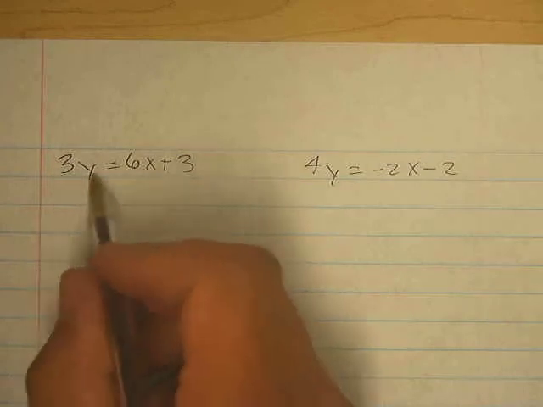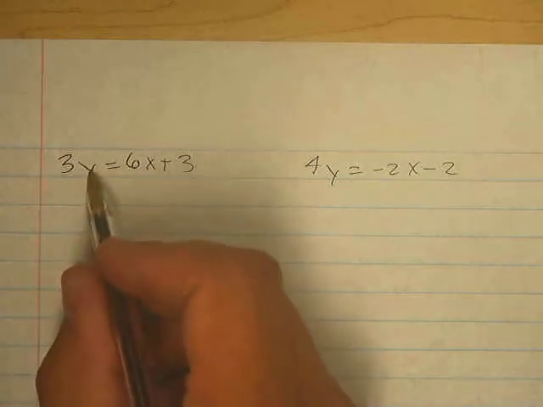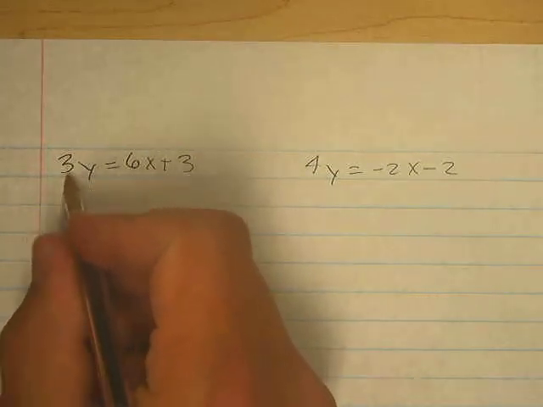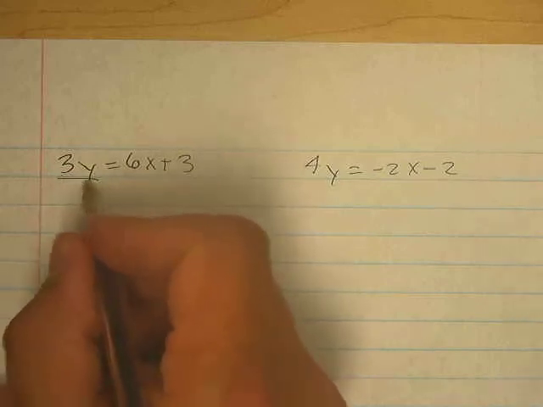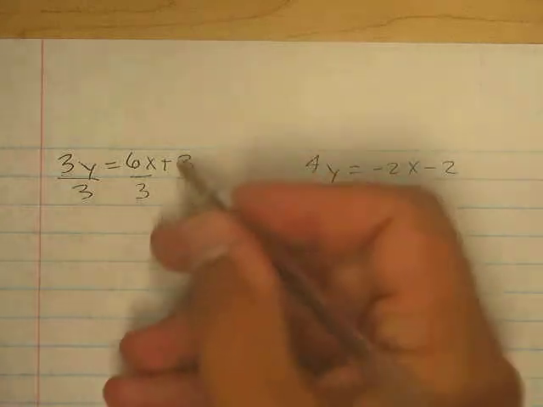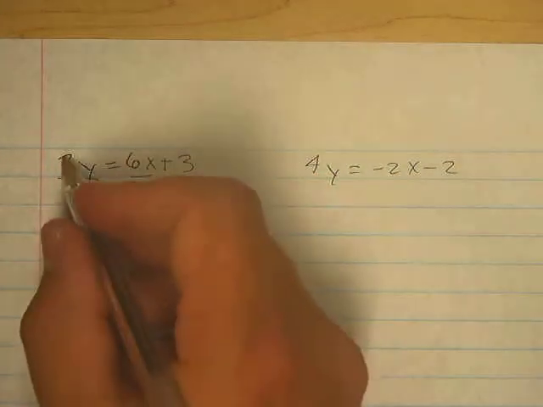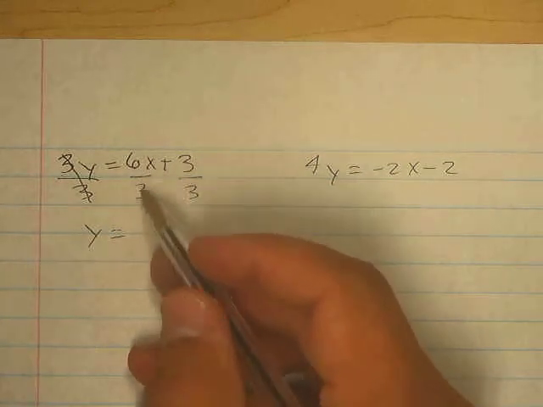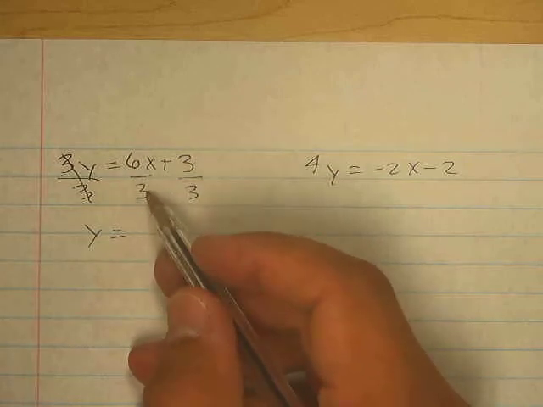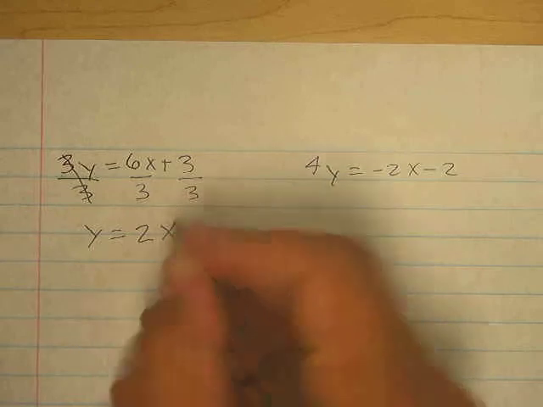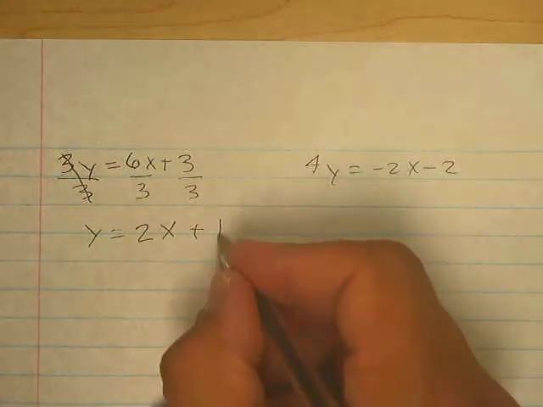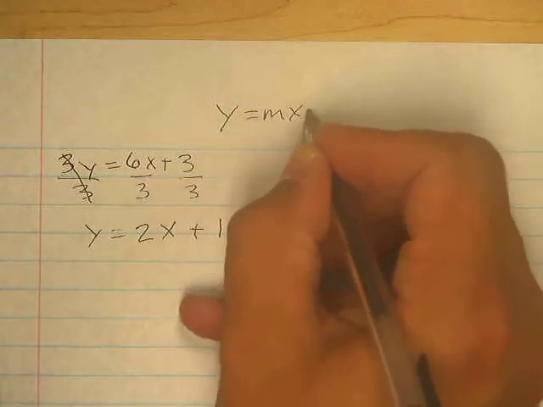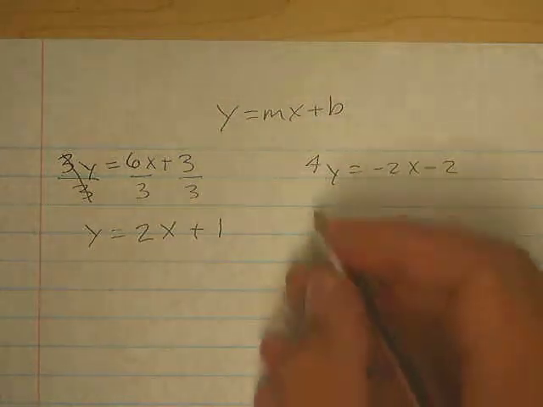First thing I want to do here is solve for y. Since I just have a 3y, that means 3 times y. I do the opposite, which means dividing by 3. And I do it to every single term here. When I do that, the 3's cancel out. I have y is equal to 6/3 x. 6 divided by 3 is 2, so this is 2x plus 3 divided by 3 is 1. Remember, we're trying to get this in slope-intercept form, y equals mx plus b.